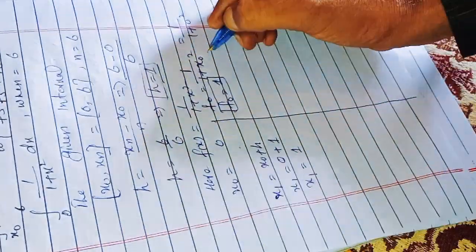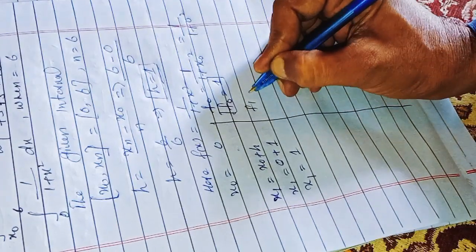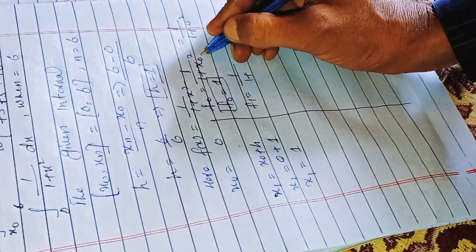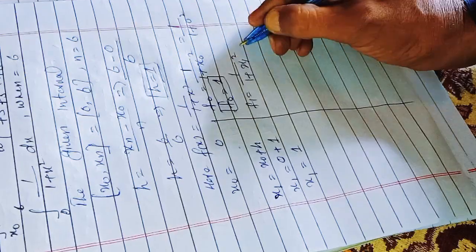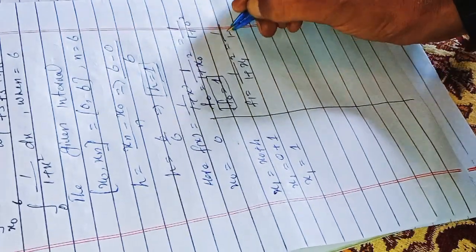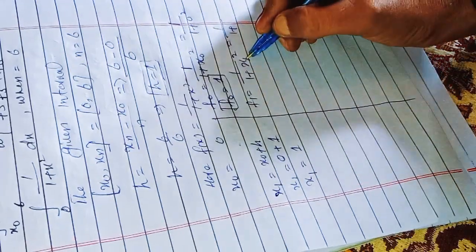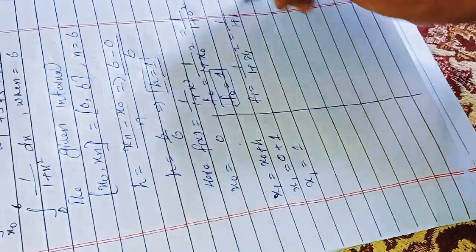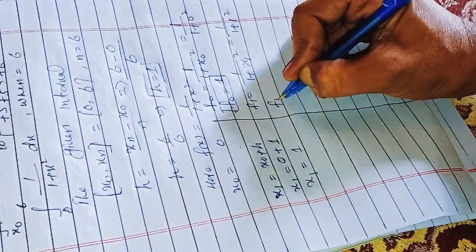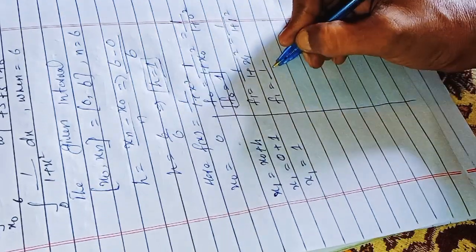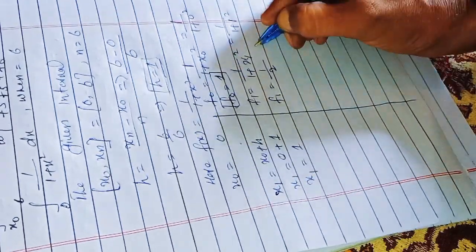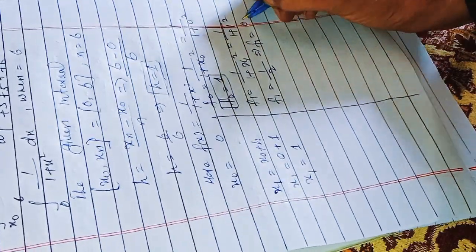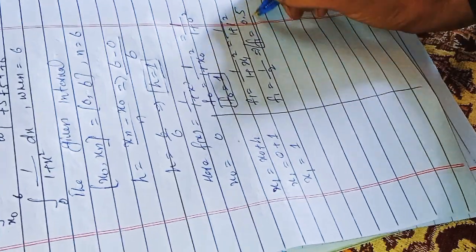Now put this value here. f1 is equal to 1 upon 1 plus x1 square. The value of x1 is 1, so 1 upon 1 plus 1 square, 1 square is 1 and 1 plus 1 is 2, so f1 is equal to 1 upon 2, which is 0.5.